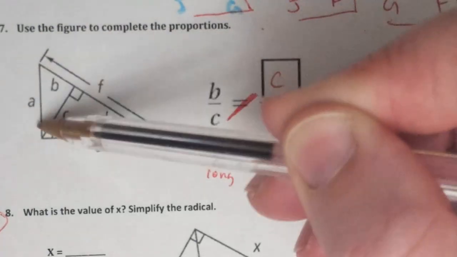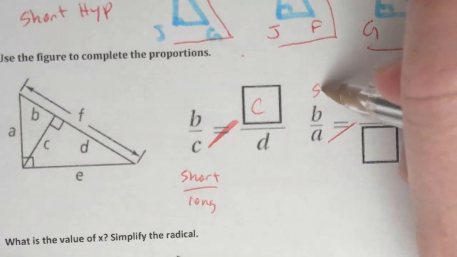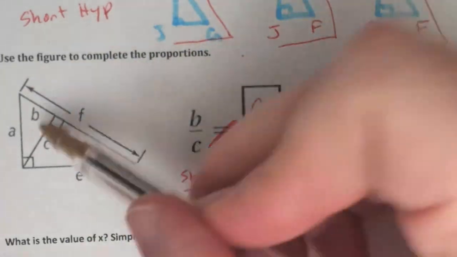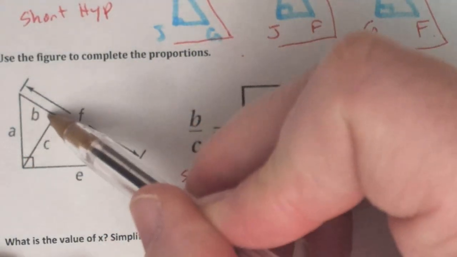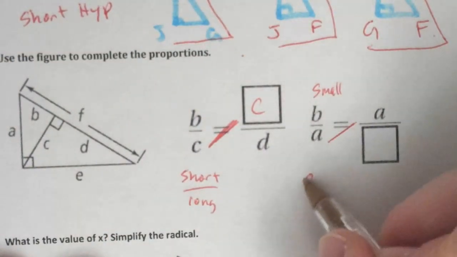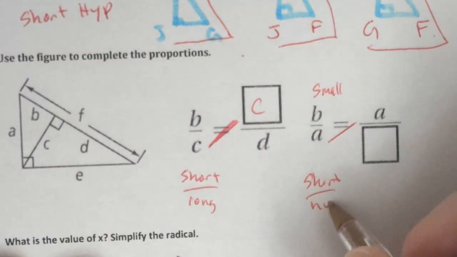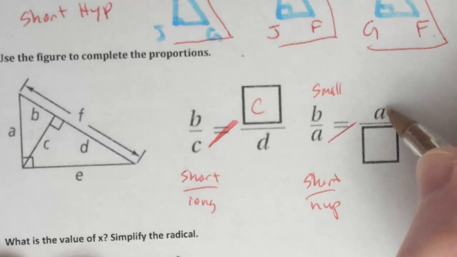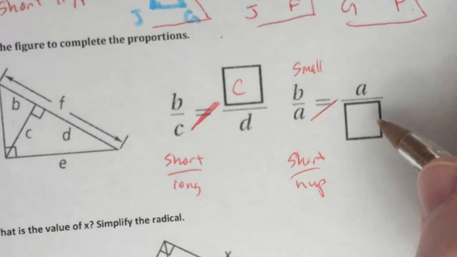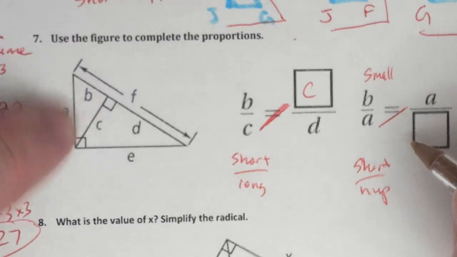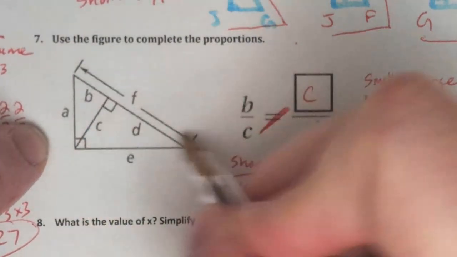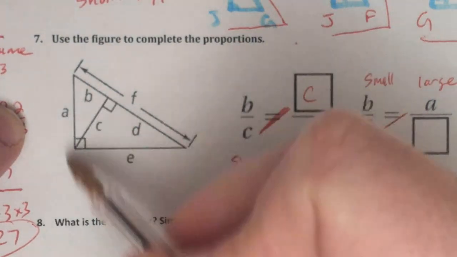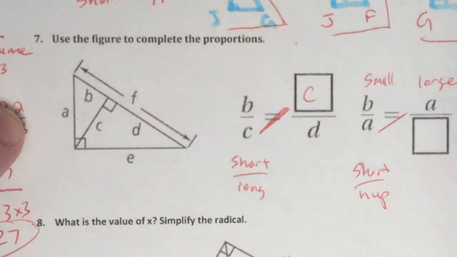So if we did BA, that's the small triangle. BA, where that is the short, then the hypotenuse. So short over hypotenuse. Then the A has to be the short on something else. The only one else that this is a short on is the large one, the big triangle. So if short and then hypotenuse, where would the hypotenuse be? That'd be F.